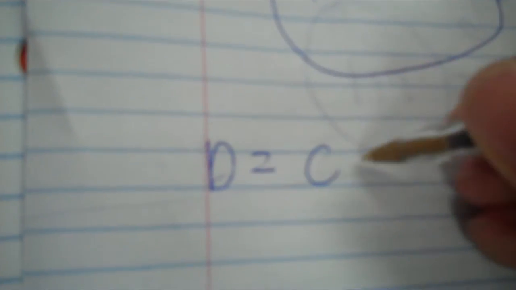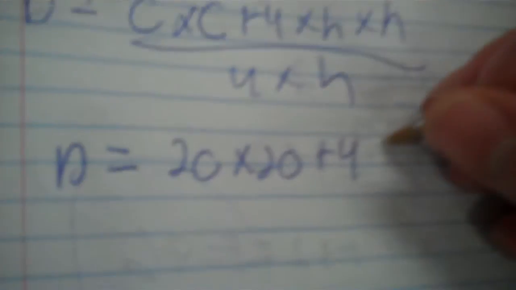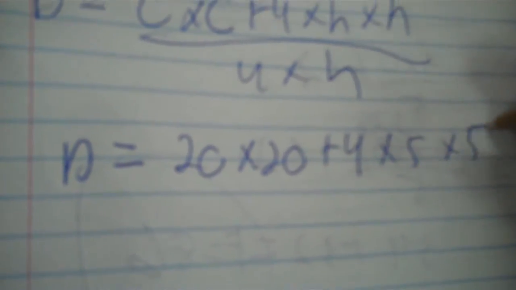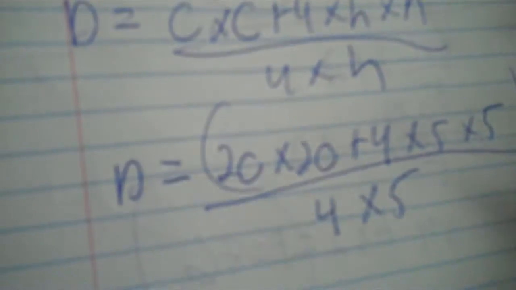Okay, next expression, D is equal to C times C plus 4 times H over 4 times H. Okay, so capital C is 20, times 20 plus 4, lowercase h is 5, so times 5 times 5. On bottom you have 4 times 5. Get the parentheses around.